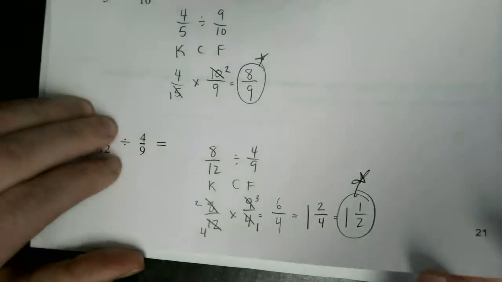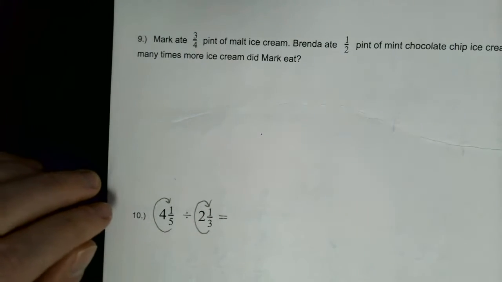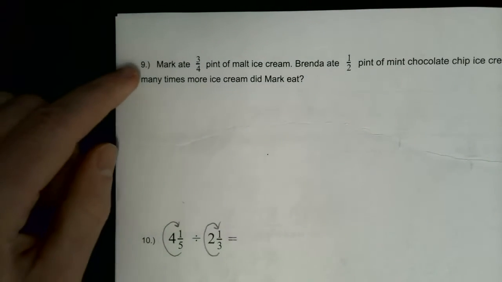All right, last page here. The finale page. Again, I hope you're correcting your mistakes. Don't just look at your paper if it's wrong. You'll want to fix it because you want to be prepared for the test coming up.